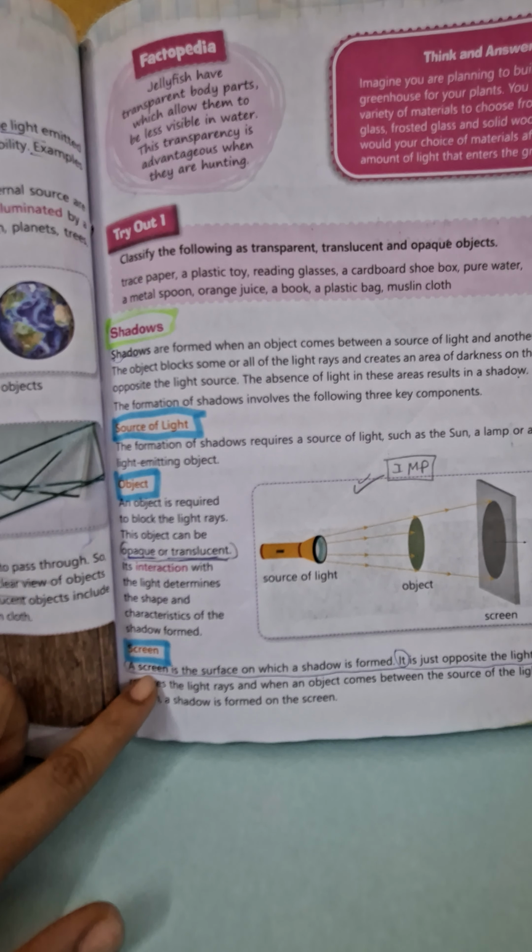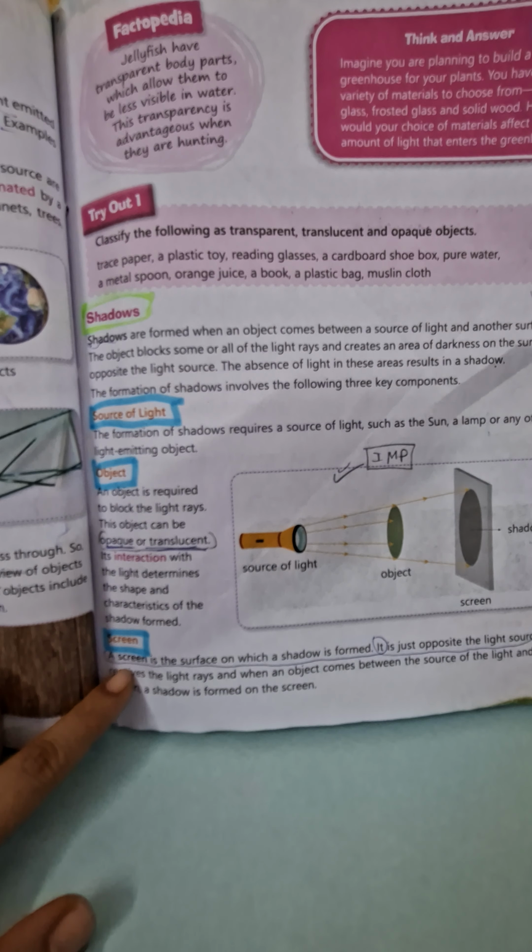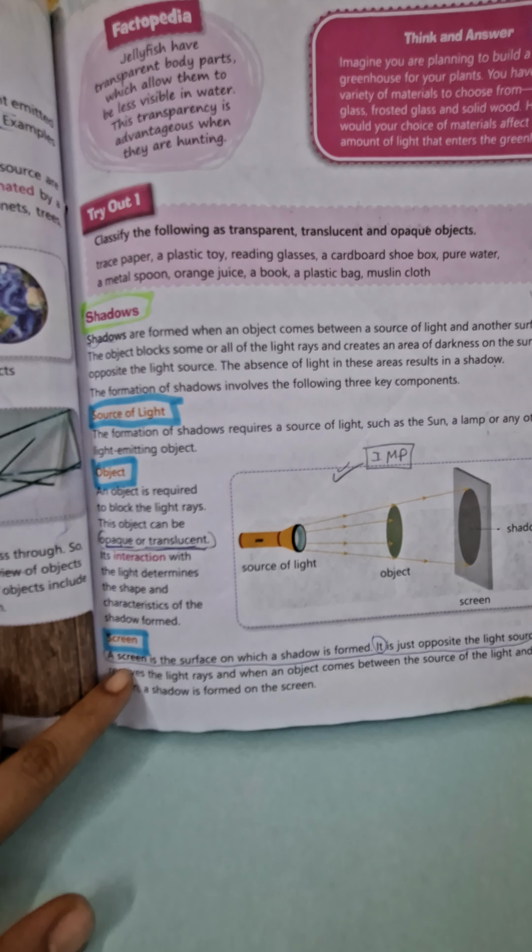Okay, now we come to shadows. Now, what is a shadow? Shadows are formed when an object comes between a source of light and another surface. The object blocks some or all of the light rays and creates an area of darkness on the surface opposite the light source. The absence of light in these areas results in shadow.